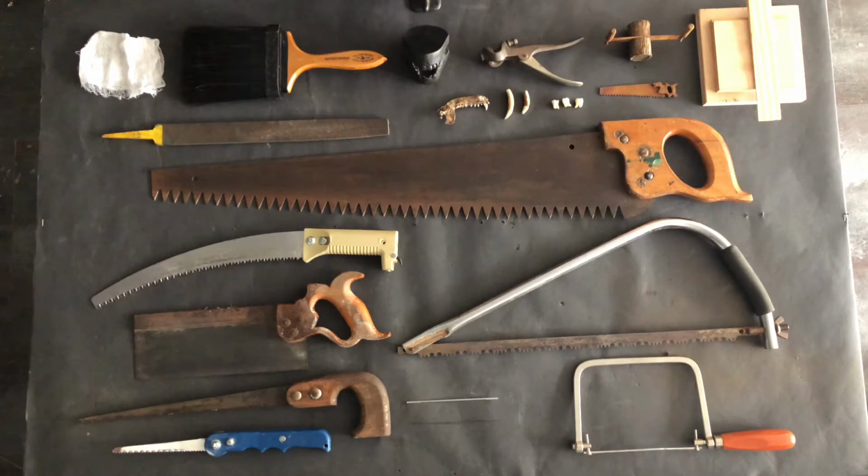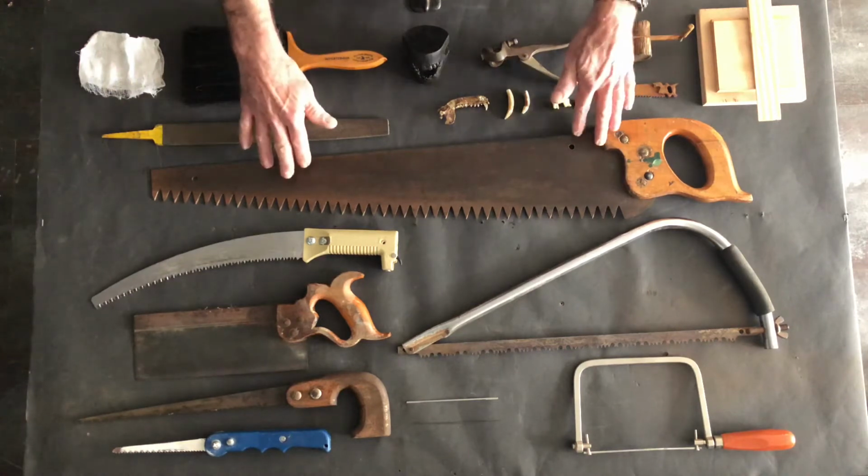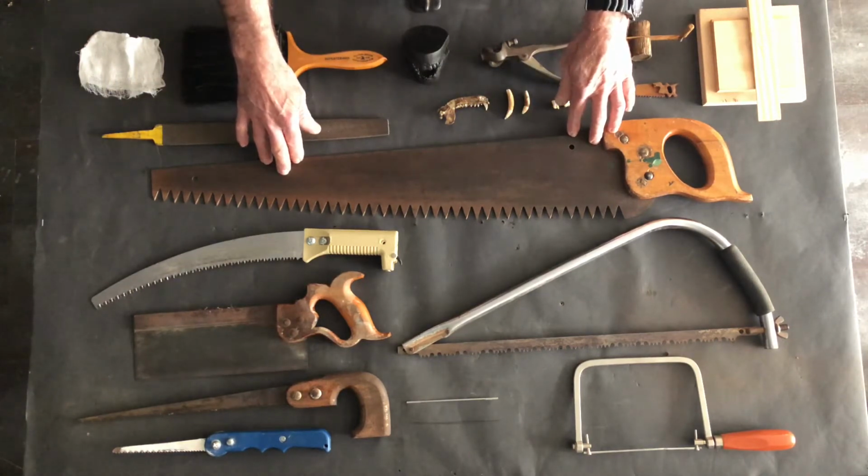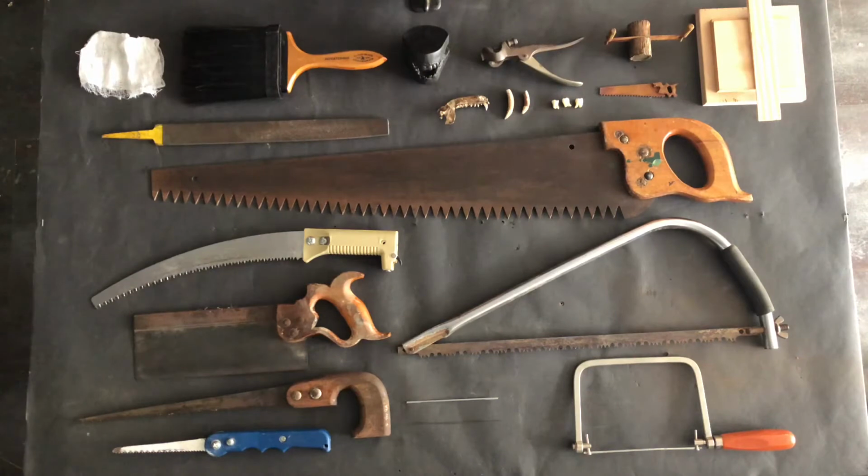So narrow widths of a blade allow us to make a tighter turn or radius, where wider widths of a blade like we have here are better for straight cuts through thicker material.